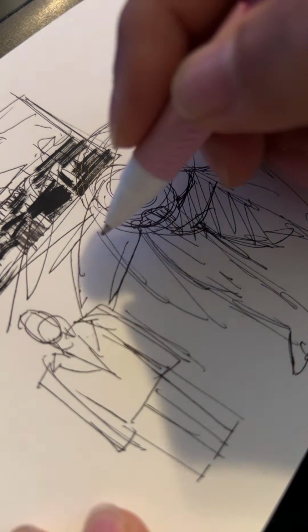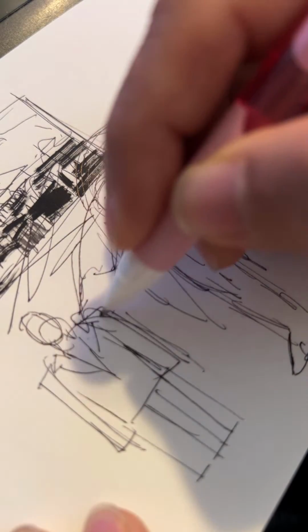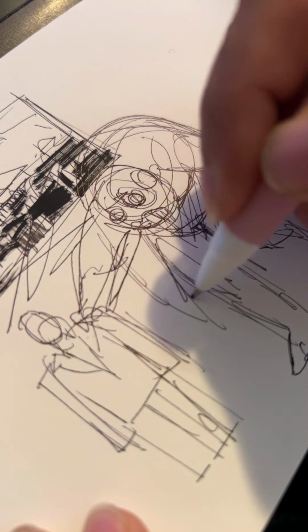I don't know what this guy is. It just came out of my mind, and I just had to draw it. And then I'll take all this stuff and go to Photoshop. I have Photoshop up here right now. Some people follow me. They're drawing along with me. Yeah, please, you guys draw along with me.